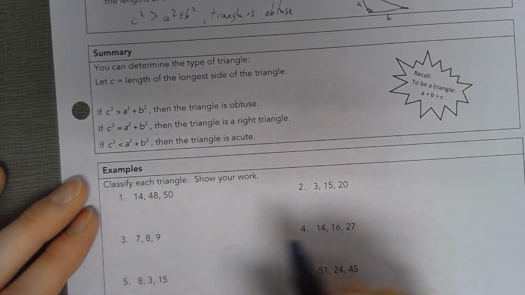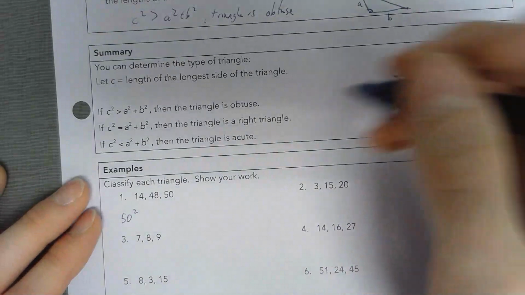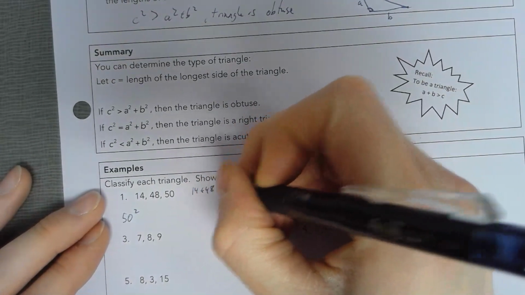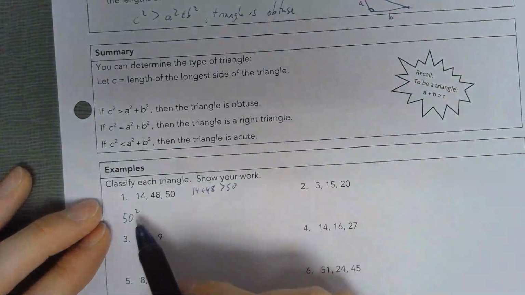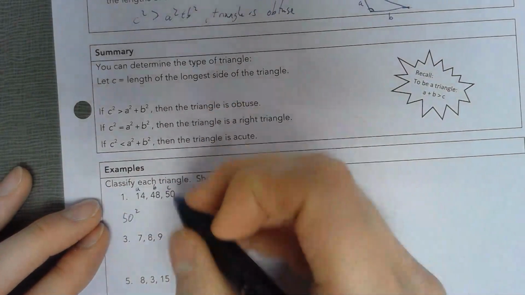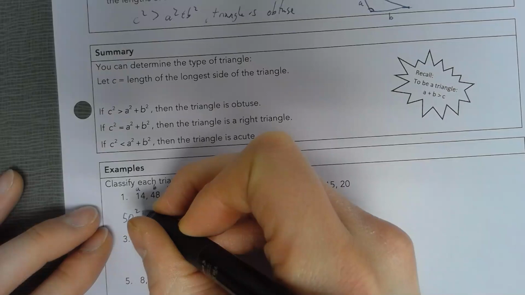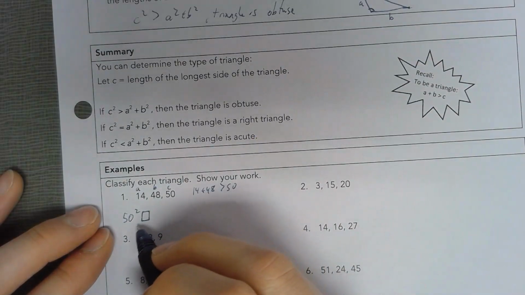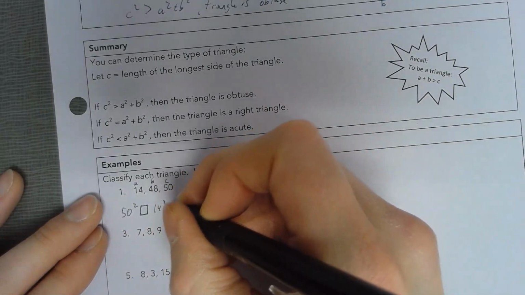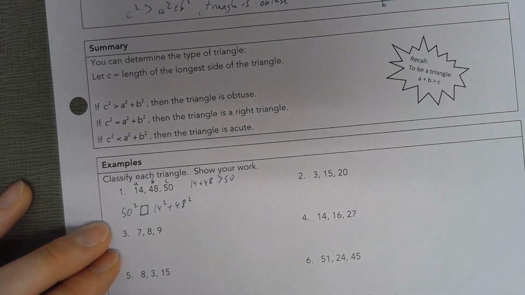So to see what kind of triangle it is, we're going to square 50. I'll just write this as 14 plus 48 is bigger than 50. Now, 50 squared, take the biggest side, that's our c. So this is a, b, and c. We're going to square all three of these. And when we're deciding which direction this is going to point, I'm going to put a little box here. And then we'll square the 14, we'll square the 48. Let's see what we come up with.